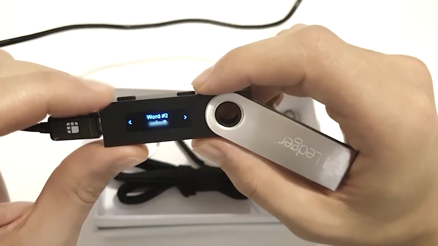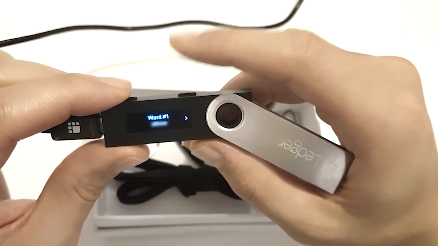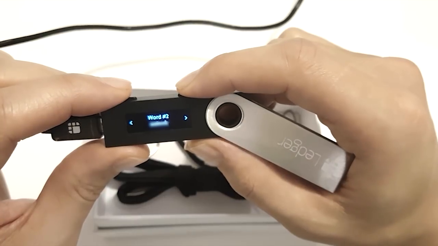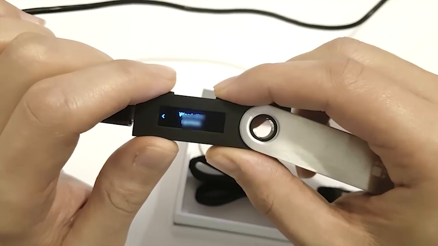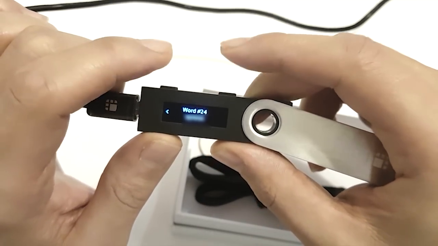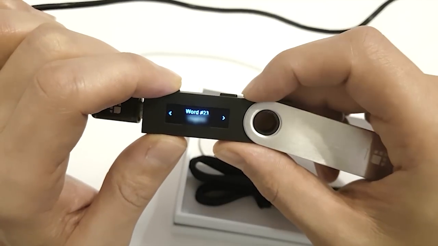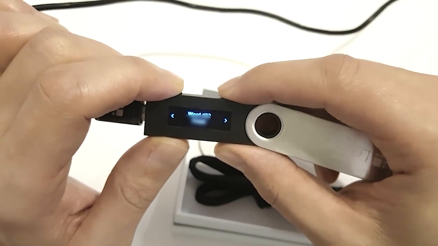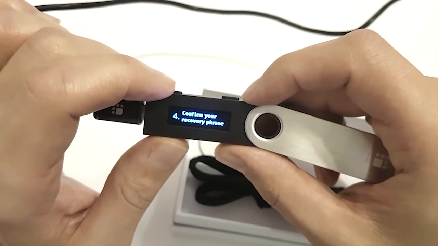If you need to go back, you will click with the left button to go back, right button to go forward to the next word, and so on. Okay, so these are 24 words that you need to write down, and once you're done with everything, make sure that you check them. You can go back and go through each of the words and make sure that you wrote them correctly, and then click with both buttons.